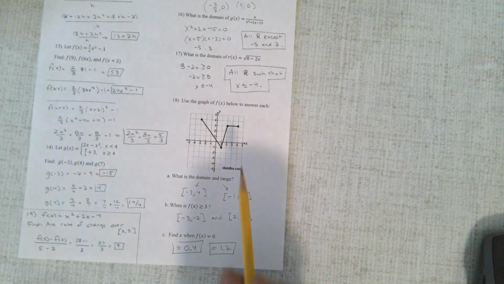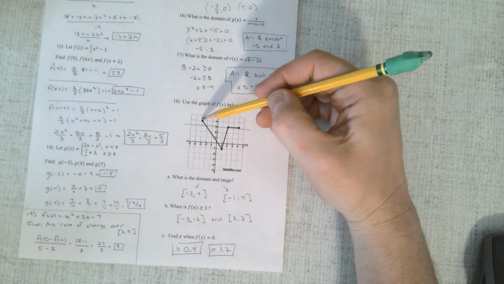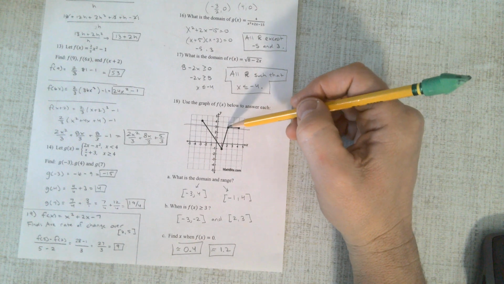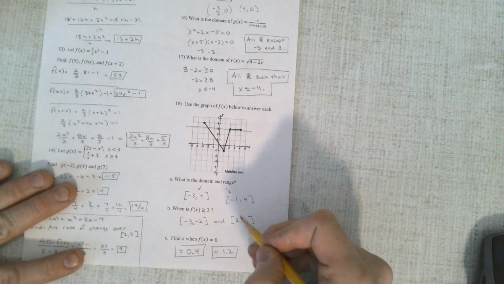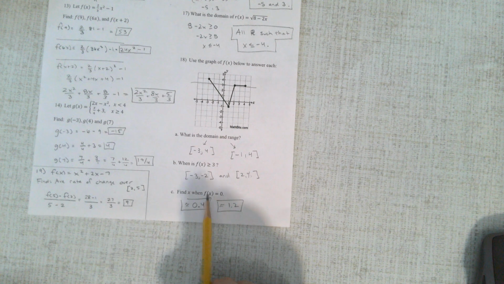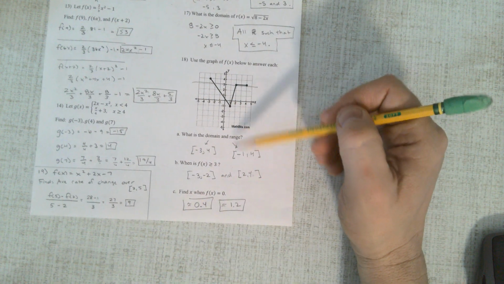When is it greater than or equal to 3? Well, right here is this output of 3. And we have this section here, which is -3 to -2. And we have this section here, which is 2. Whoops, this should be a 4. 2, 4. And the last one, what inputs give an output of 0? 0.4 gives an output of 0. And 1.2 gives an output of 0.